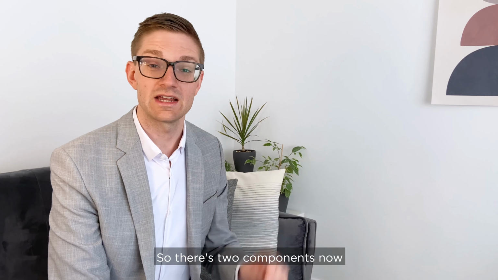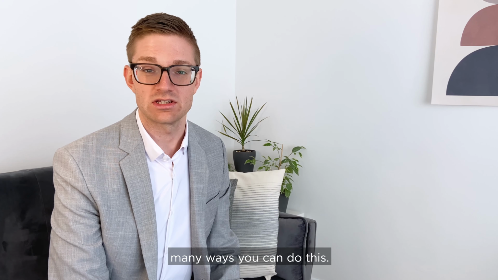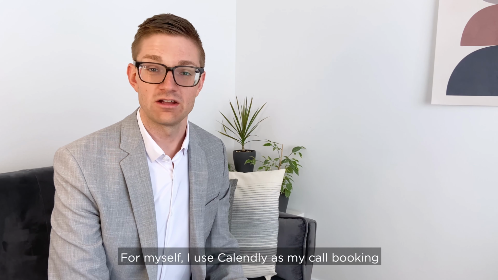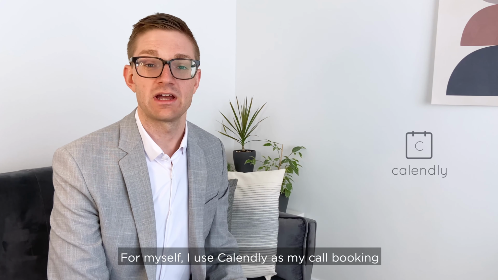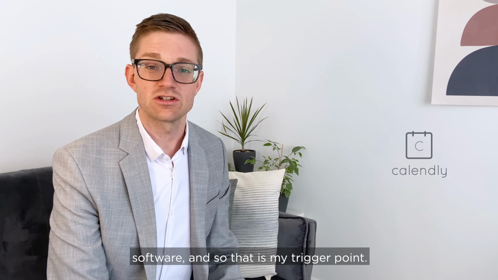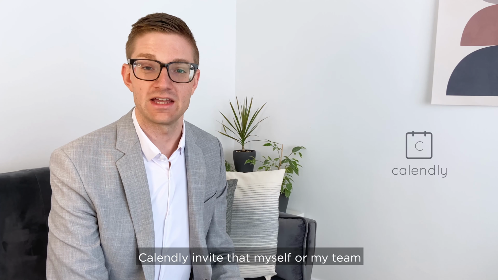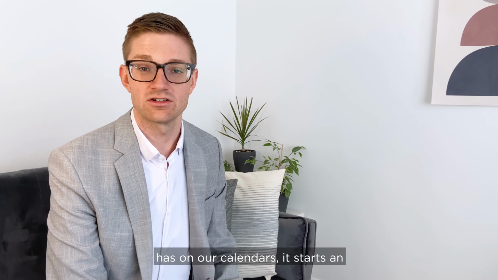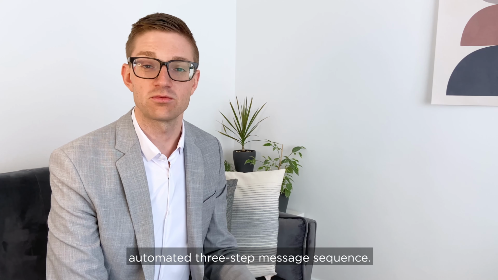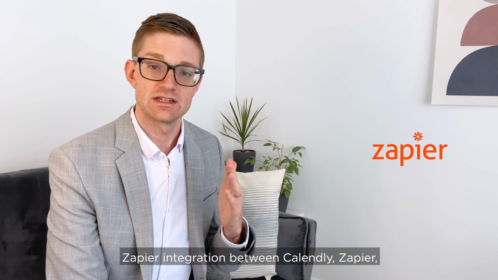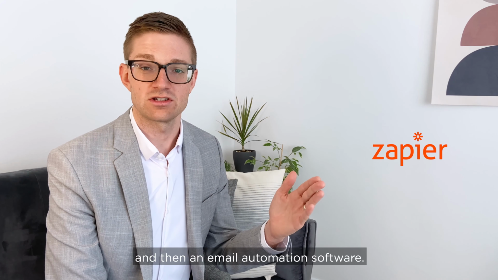So there's 2 components now to actually setting this up. For the technology, there are many ways you can do this, and it all depends on what tech tools you're currently using. For myself, I use Calendly as my call booking software, and so that is my trigger point. Whenever someone books on a specific Calendly invite that myself or my team has on our calendars, it starts an automated 3-step message sequence. The way that works is we set up a simple Zapier integration between Calendly, Zapier, and then an email automation software.